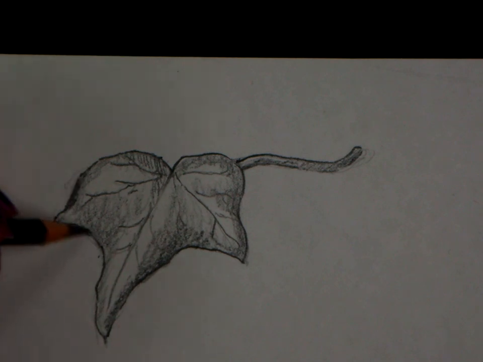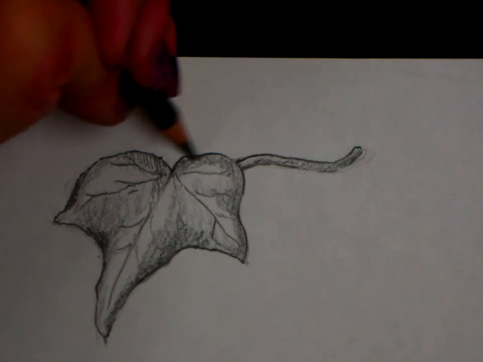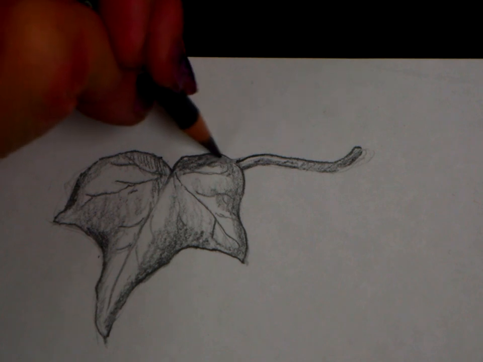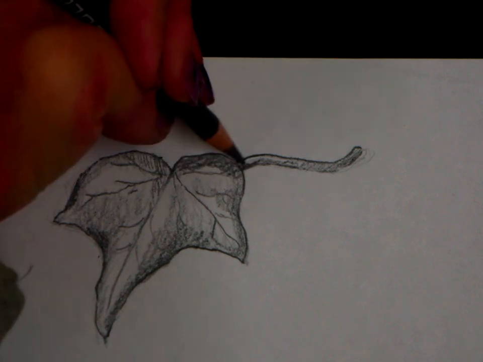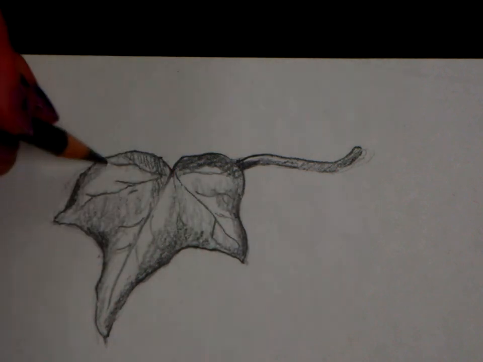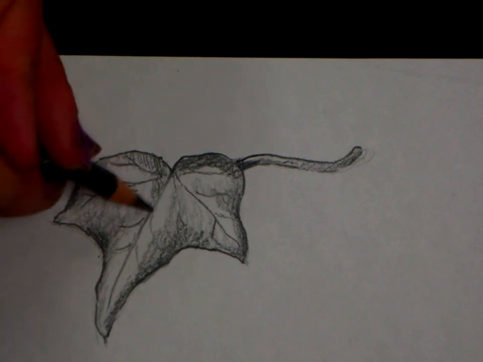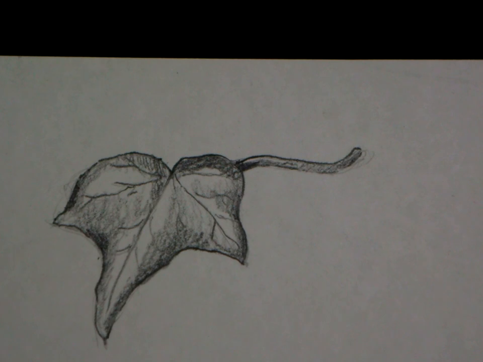So what I'm doing is I'm squinting my eye so that I can see the darkest value on my leaf as I work. And remember, when you're working on this project, you could do whatever you like. But we are working form today. And now what I'm going to do is I'm going to see if I can locate it.